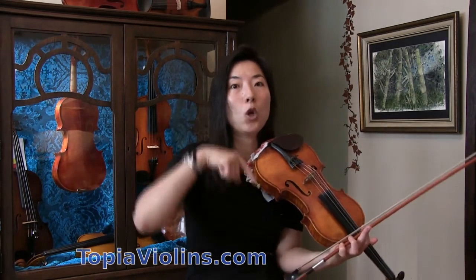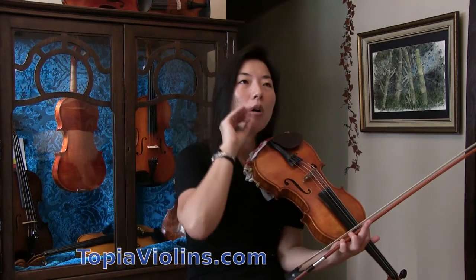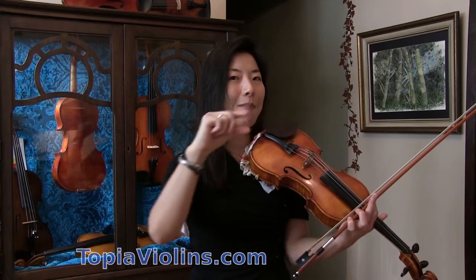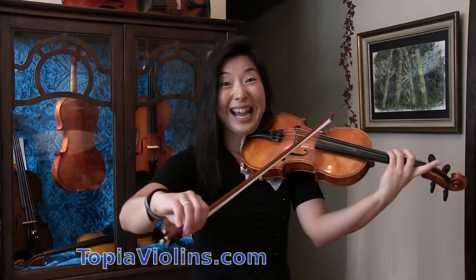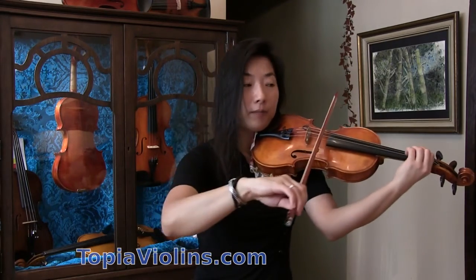So often when the same notes are repeated, generally speaking, the first time can be strongest, and then make the second one as though it's an echo a bit. So softer, more, less, more.